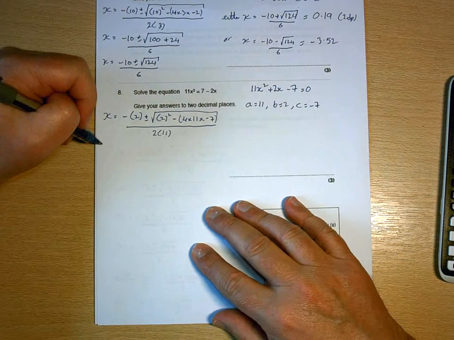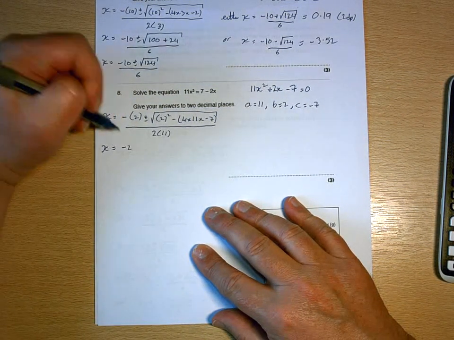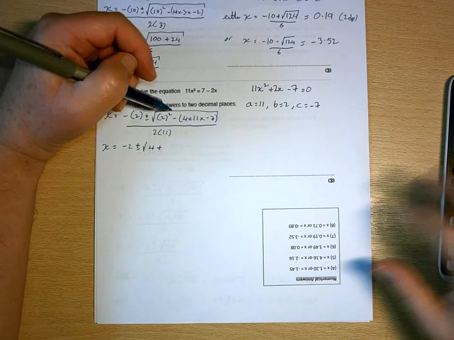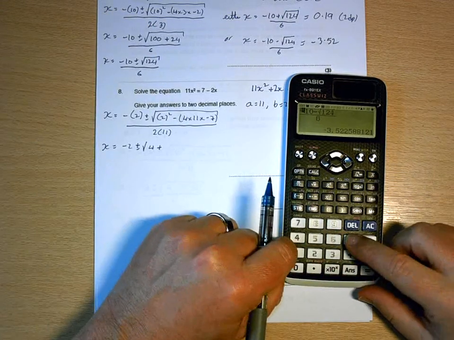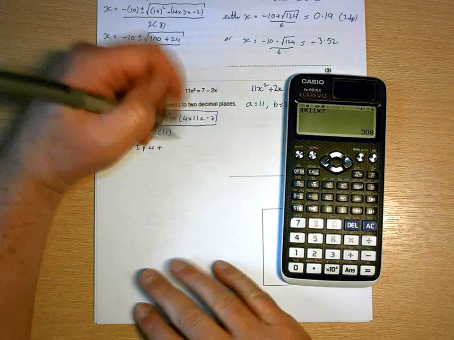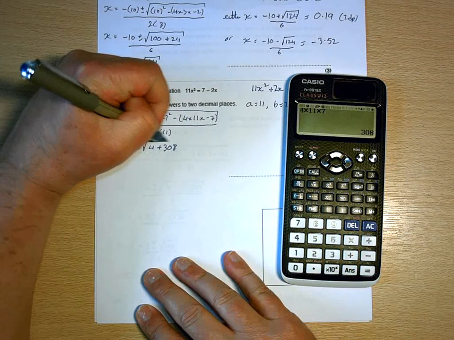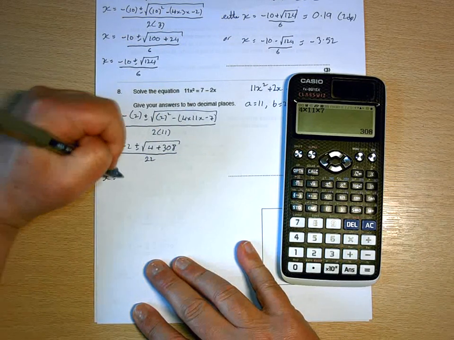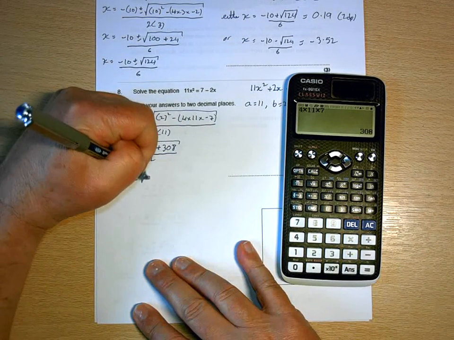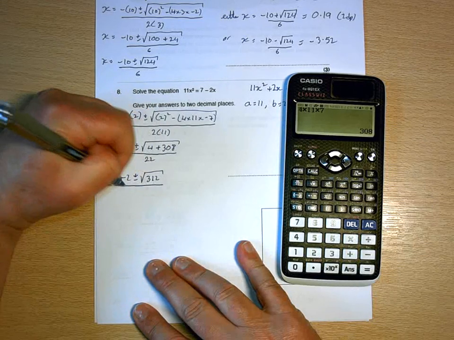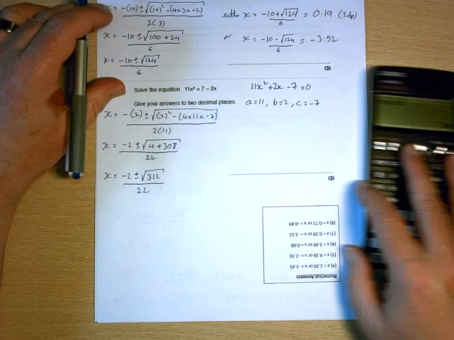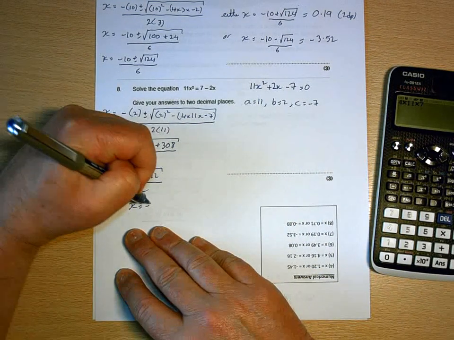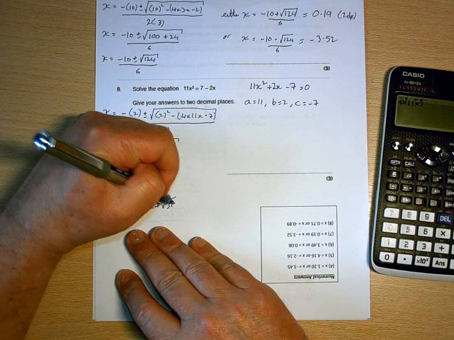x equals minus 2 plus or minus root of 4 plus 4 times 11 times 7, 308, all over 22. 312 all over 22. Either x equals minus 2 plus root 312 over 22.